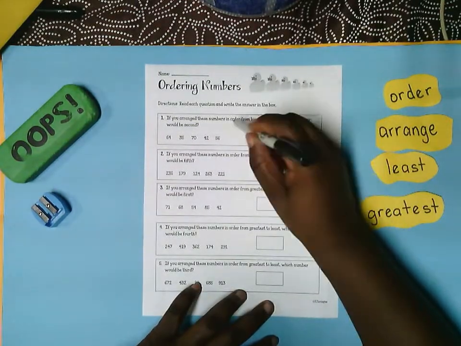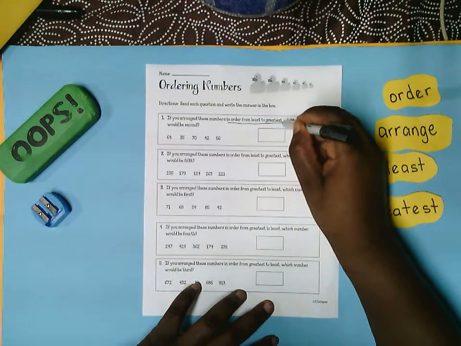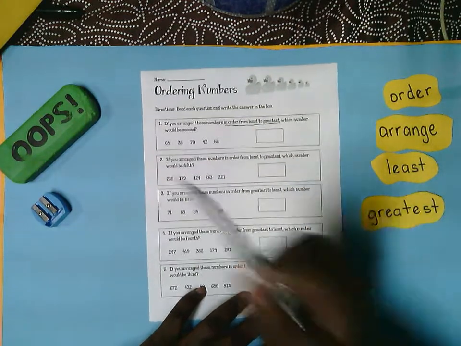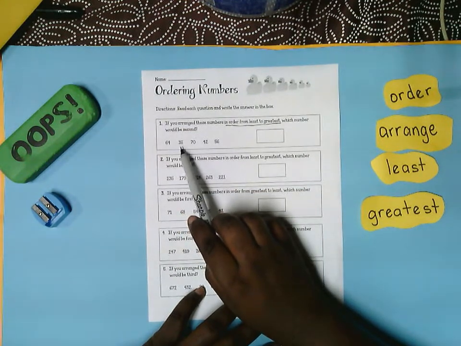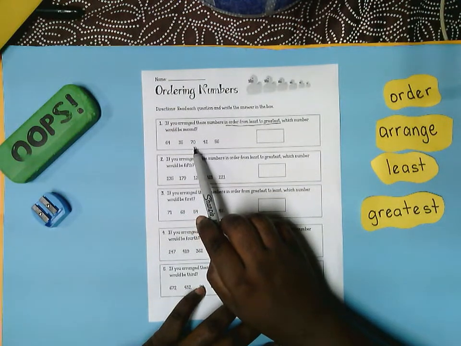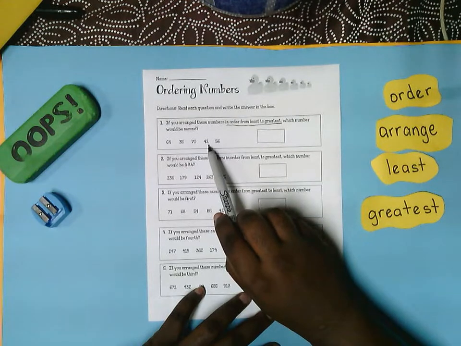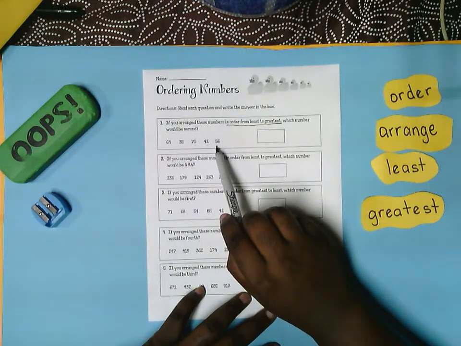I will put the numbers in order from least to greatest. So I have 6 tens, 4 ones, 64. 3 tens, 5 ones, 35. 7 tens, 0 ones, 70. 4 tens, 2 ones, 42. 5 tens, 6 ones, 56.